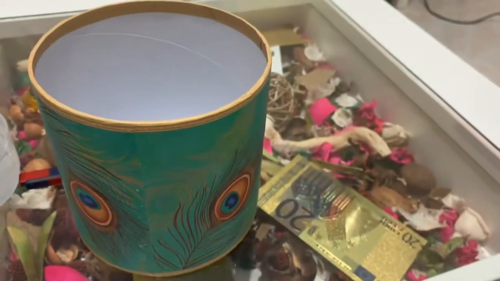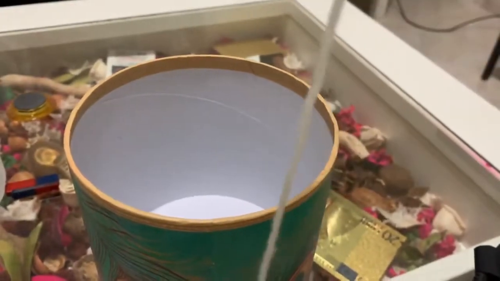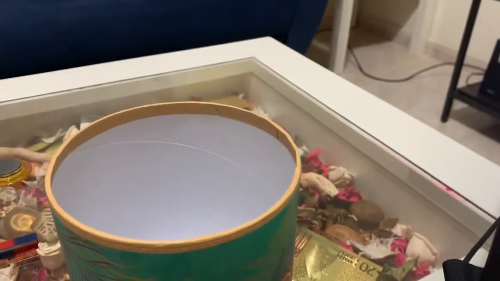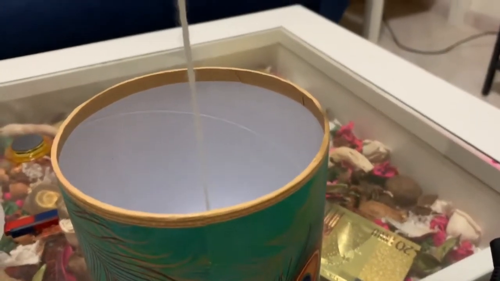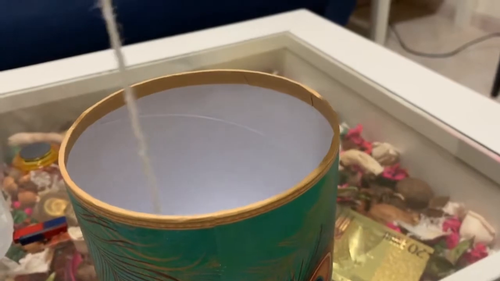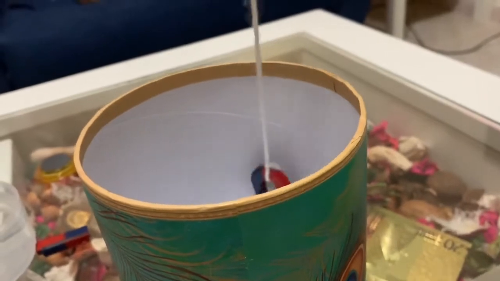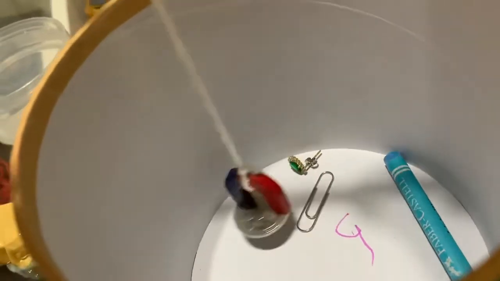What do you think? Which objects are going to be attracted? Let us see. Let us fix here the magnet first. Okay. I'm gonna pass it all through. Oh, I still have another one. Oh, because the coin took all the space in the magnet.